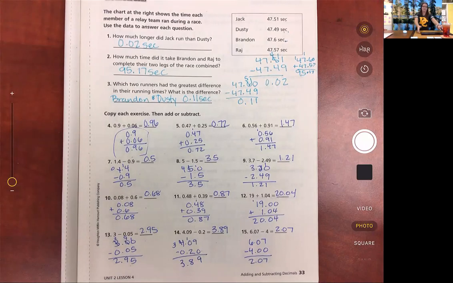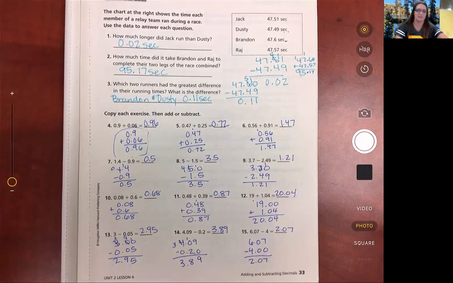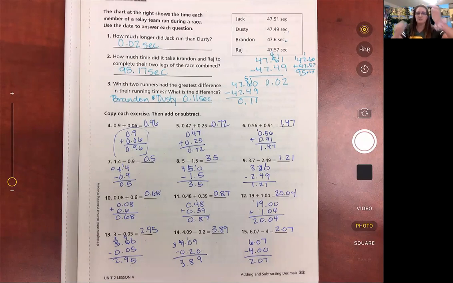Screens are not very happy this morning. Move you guys closer. All right, any questions on this first page? I'm not done correcting yet. Could I have a little more time?